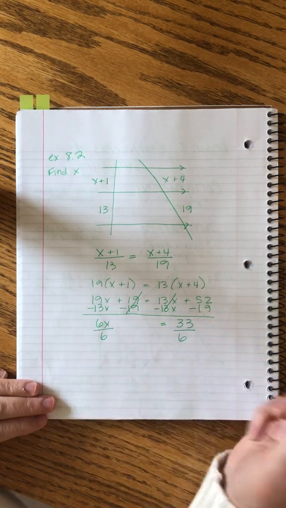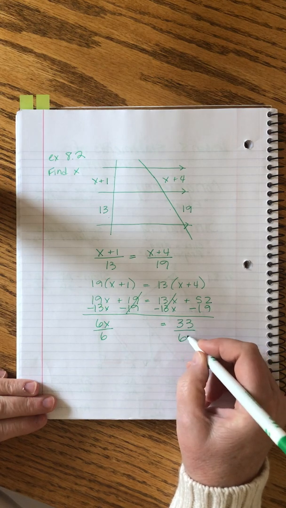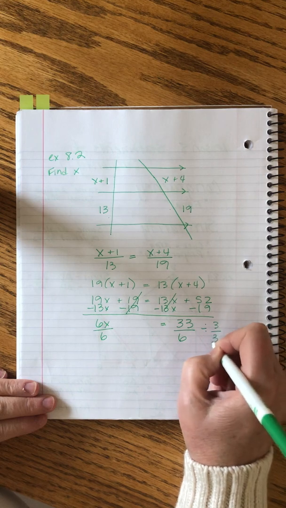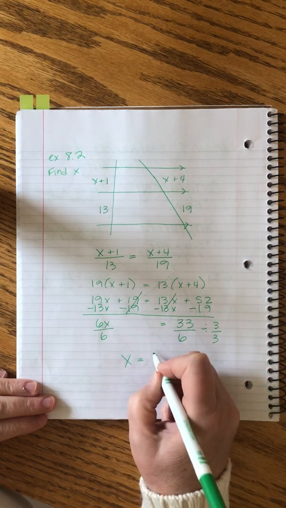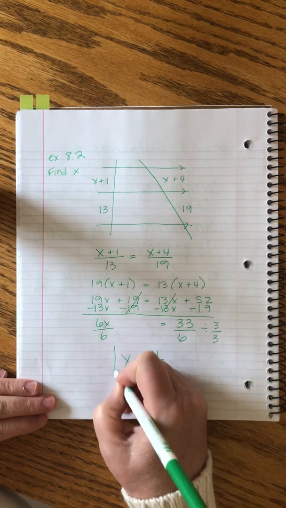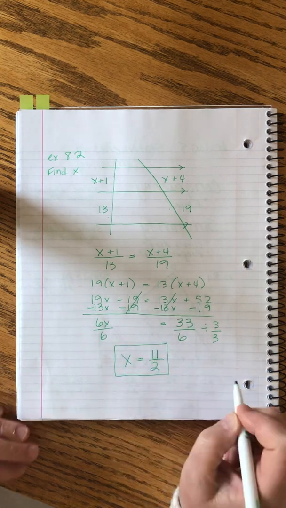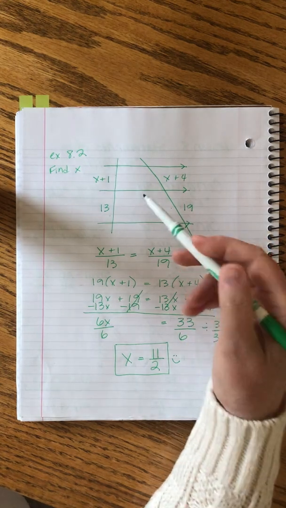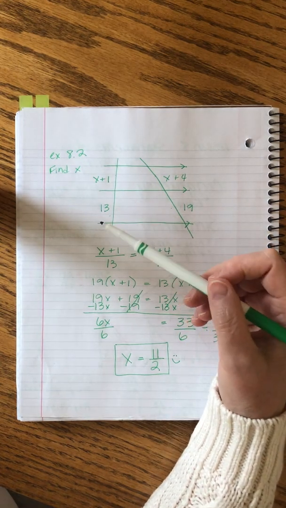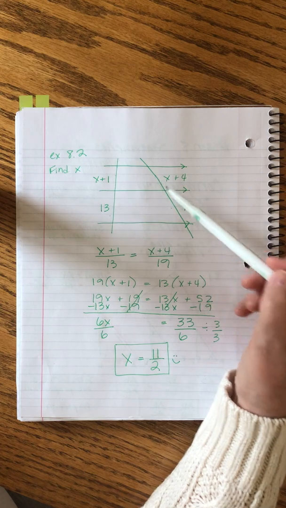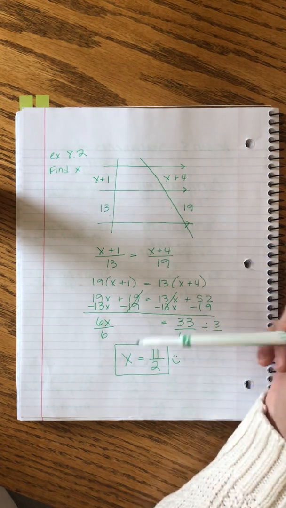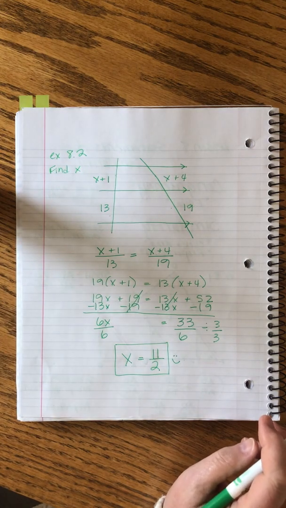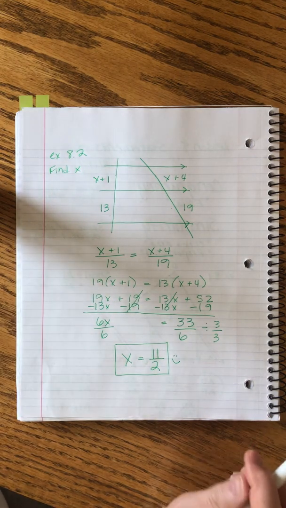Divided by 6, and I can see that that will reduce because 3 goes into both of them. And I get x equals 11 over 2. Not the most satisfying answer I've ever gotten, but it's correct. So we used our knowledge about proportional segments in transversals to solve a little algebra problem. Okay, moving on to a different shape.